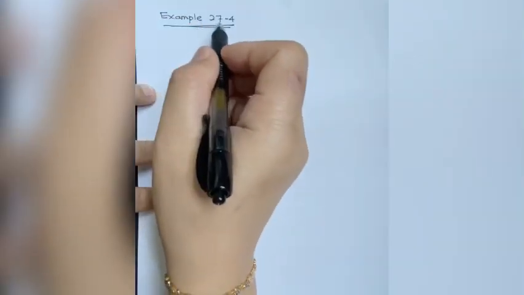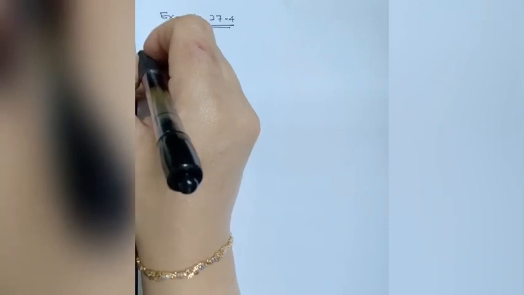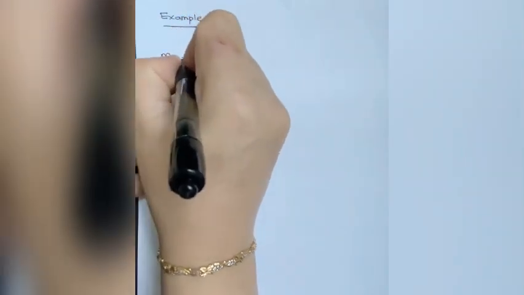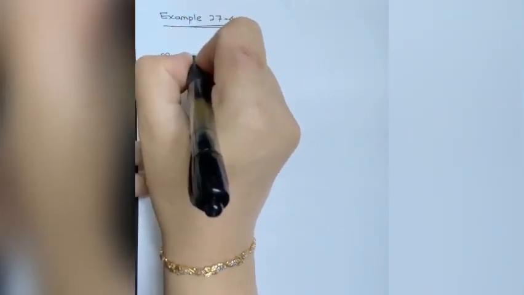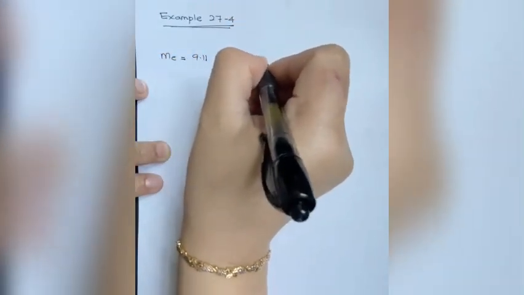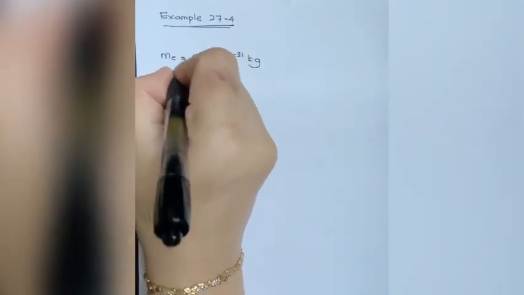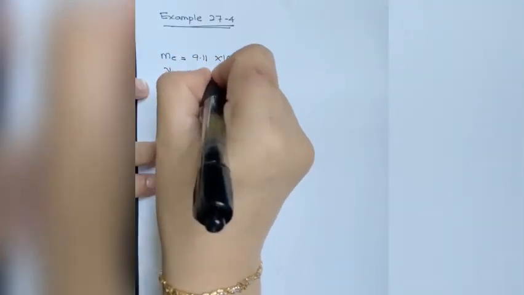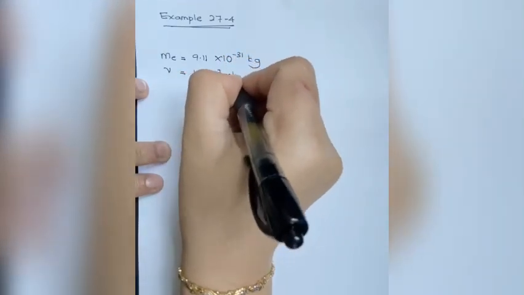So here, let's discuss example 27.4. The question: compare the de Broglie wavelength for an electron moving at a speed equal to 1 times 10 to the power of 7 meters per second. You are given m_e equal to 9.11 times 10 to the power of negative 31 kg, and the speed is 1 times 10 to the power of 7 meters per second.